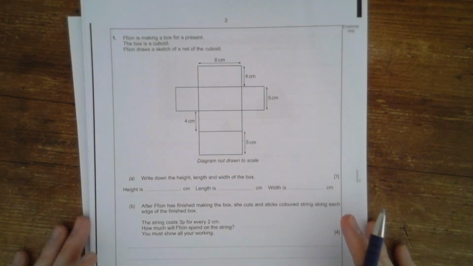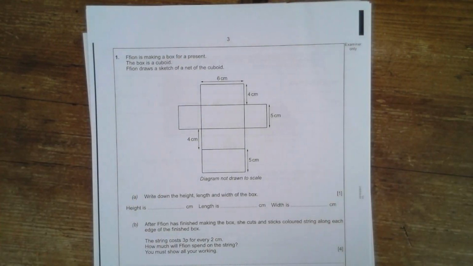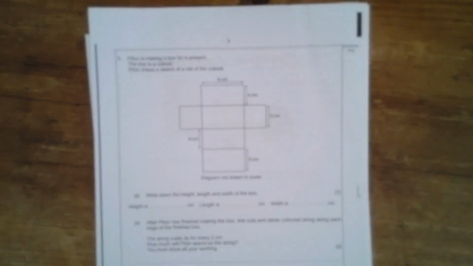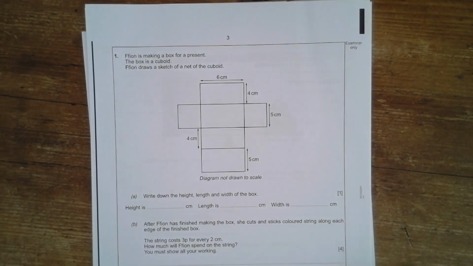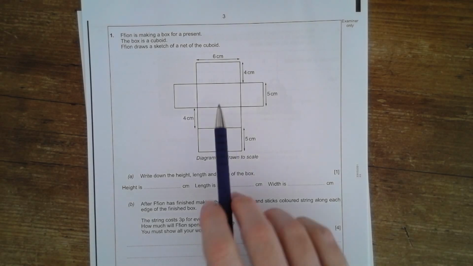Okay, the question says, Fionn is making a box for a present. The box is a cuboid. Fionn draws a sketch of the net of the cuboid. Let me just focus the camera a bit better so we get a nice clear picture. And it says write down the height, length, and the width of the box. Now, all that information is up here.